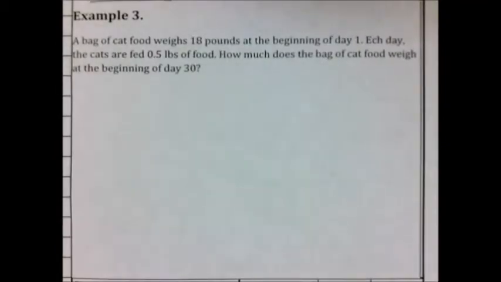So we have a story problem here for example 3, and it says a bag of cat food weighs 18 pounds at the beginning of day 1. Each day the cats are fed a half a pound of food. How much does the bag of cat food weigh at the beginning of the 30th day?